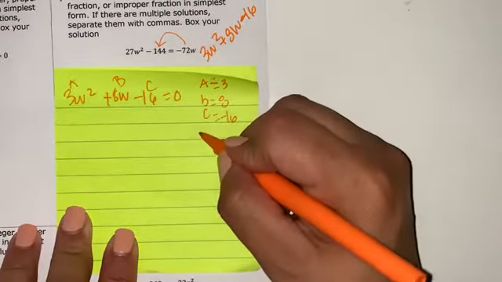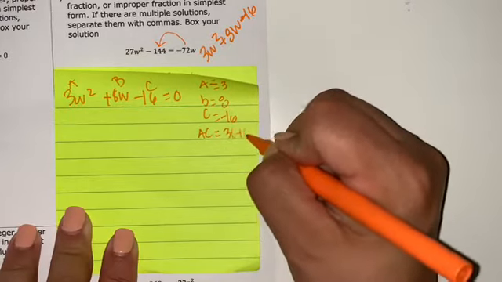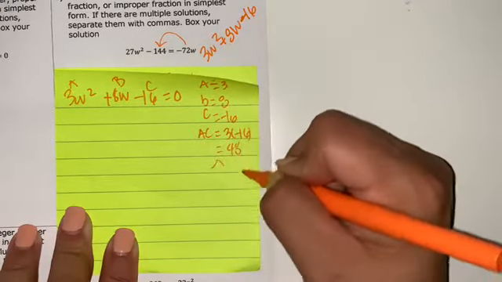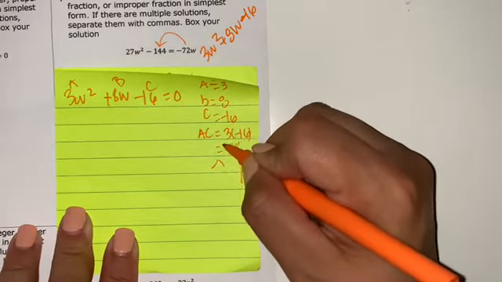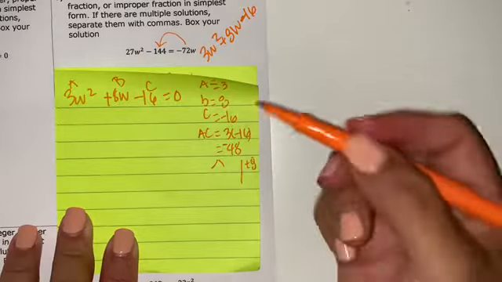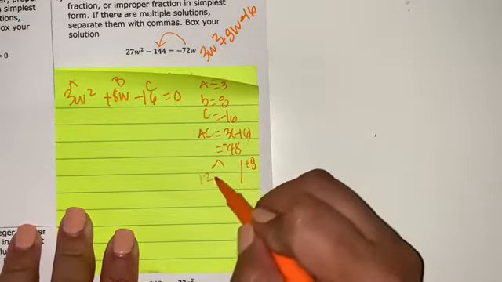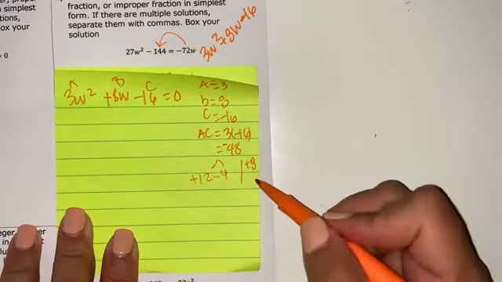And then we go A, C, which is going to be 3 times negative 16 equals 48. My factors of 48 that add to positive 8 are going to be a 12 and a 4. And I know this is going to be the positive and that's going to be the negative.